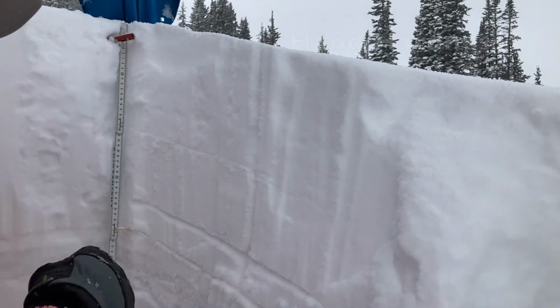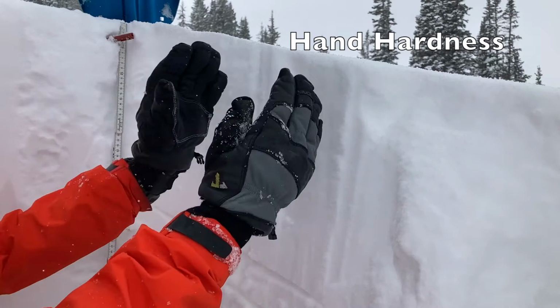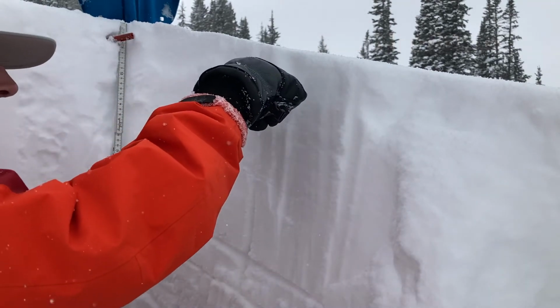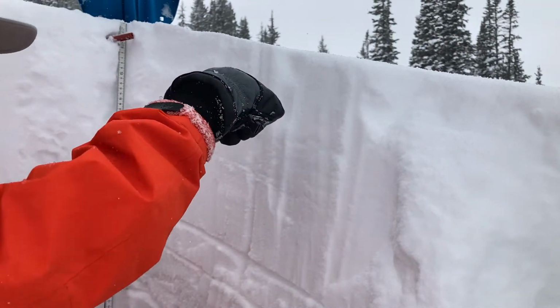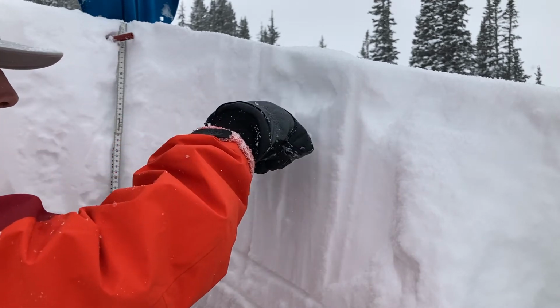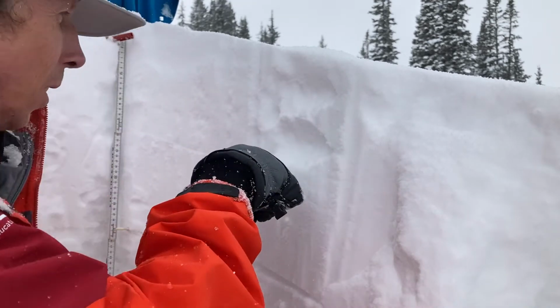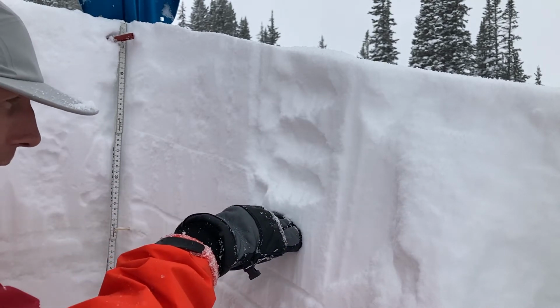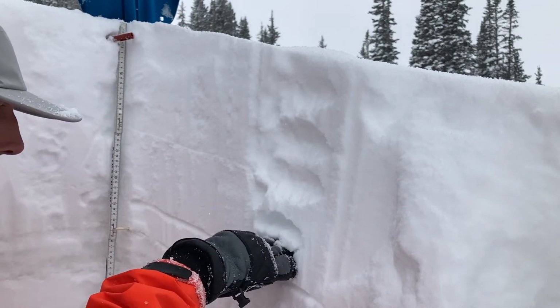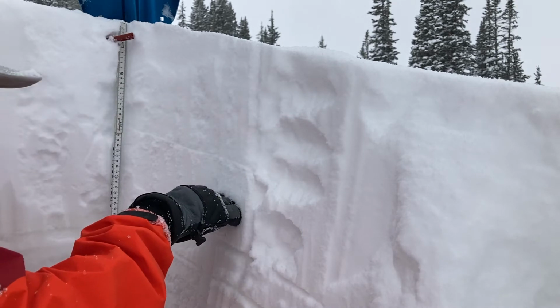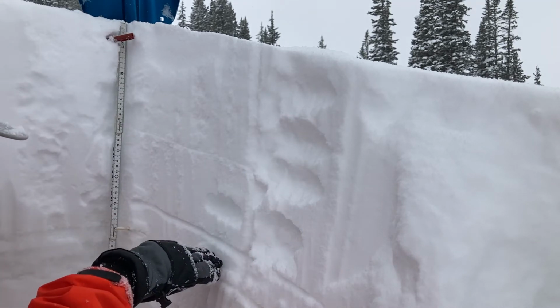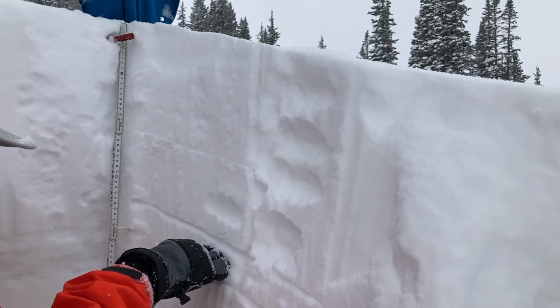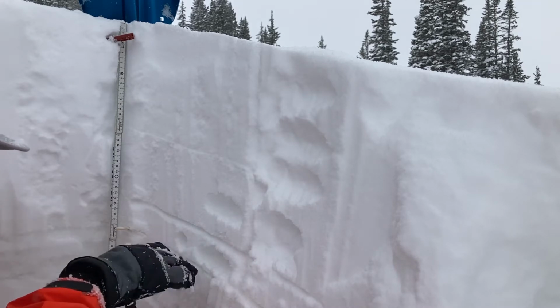As an observer, you will now take hand hardness, also called resistance. With your glove on, push at a consistent rate with identical force as you move through each hardness category, starting with fist, moving to forefinger and beyond. In new snow, this can sometimes be difficult. Testing adjacent layers to calibrate your senses may be necessary.